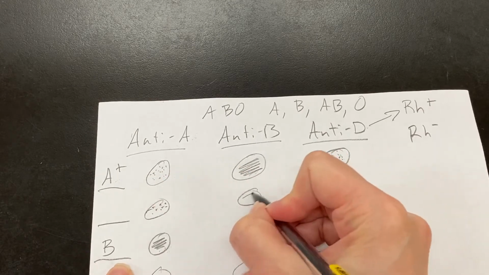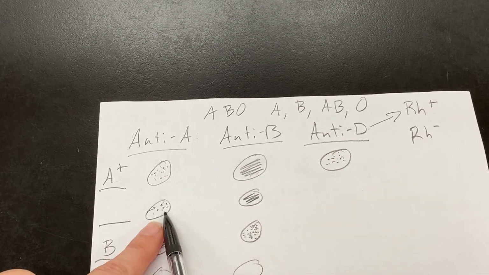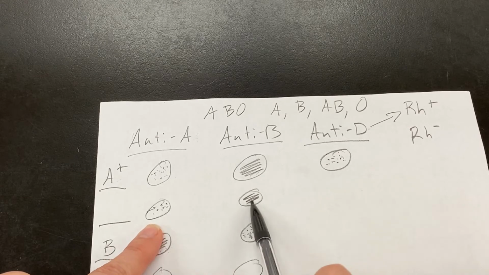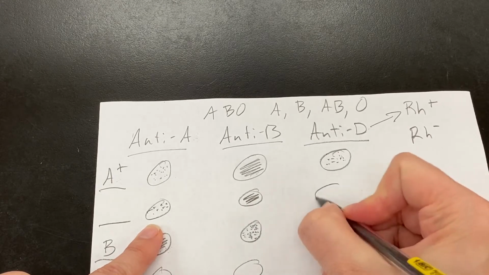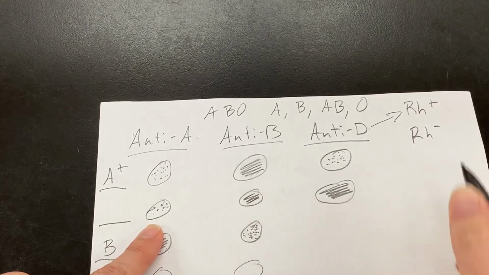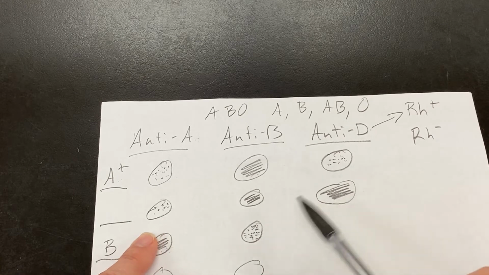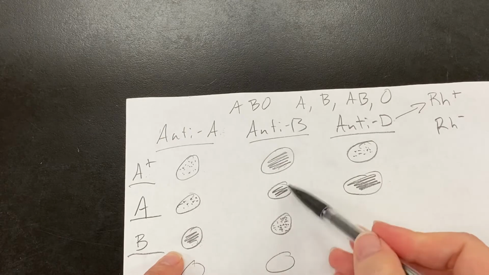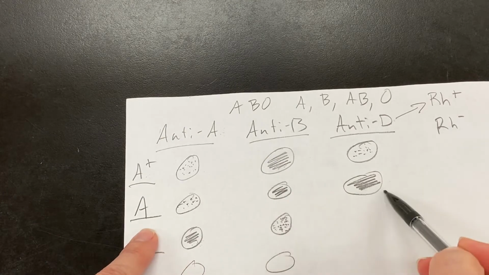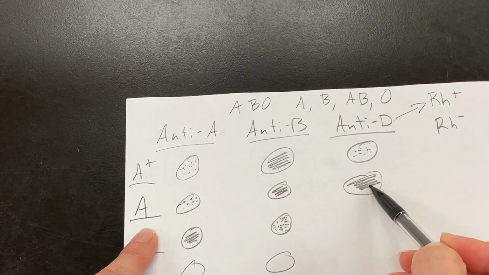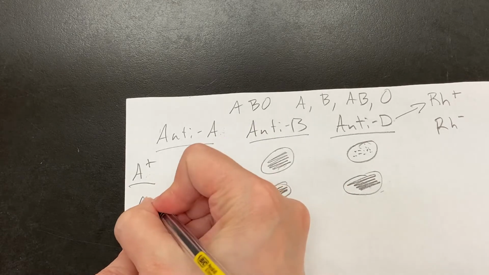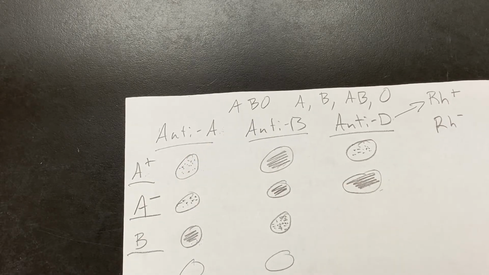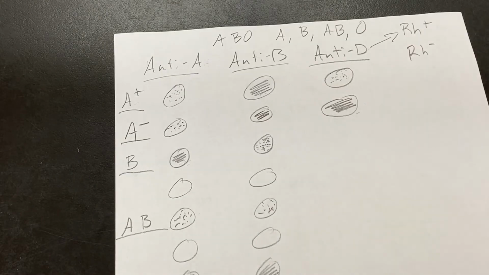Okay, let's make another blood sample. Let's say we've got stippling in the anti-A serum, no stippling in the anti-B serum, and no stippling in the anti-D serum. So we know we have A surface antigen, we know we don't have B surface antigen, and we know we don't have an RH positive. So this is an A negative blood type.